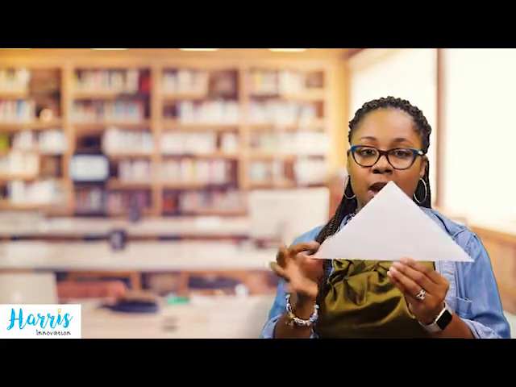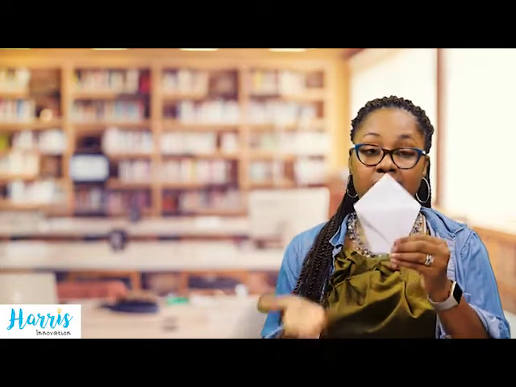The next fold we'll talk about is considered a notebook pocket. So we'll start off with our square as such, but this time we'll keep the triangle up with the point side upwards. You'll take one corner and fold it up here. And then you'll take the other corner and fold it there. So now you have a pocket.